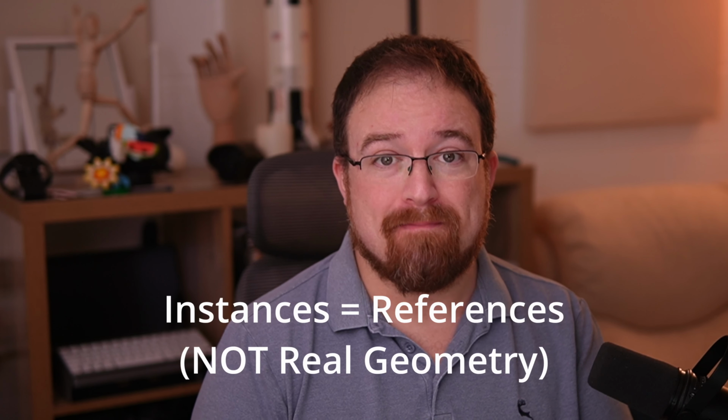Now, the reason this doesn't work is because geometry node instances are not real mesh data. When you use instance on points or many other forms of instancing, Blender creates references to geometry, not actual duplicated mesh data.